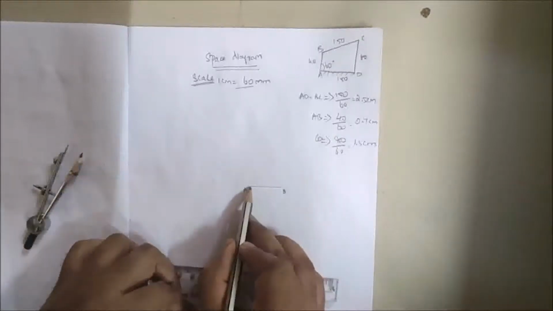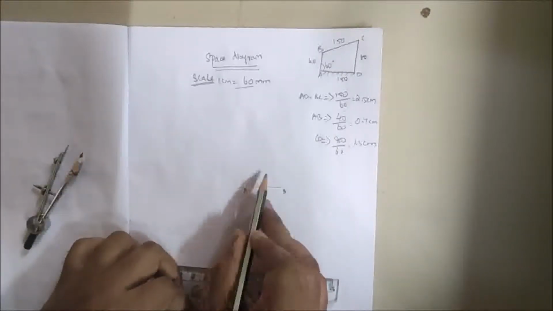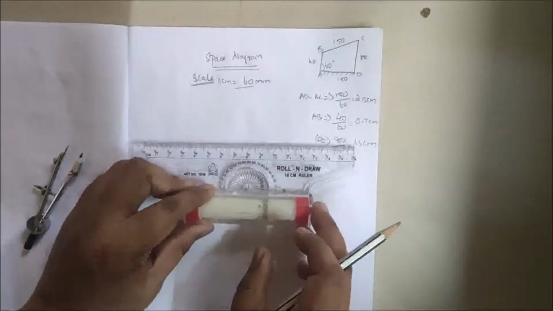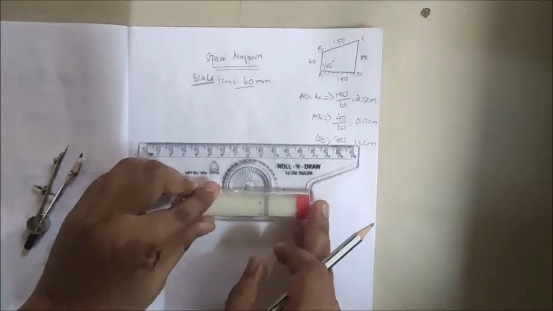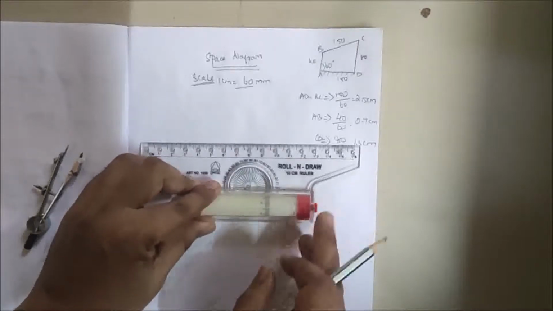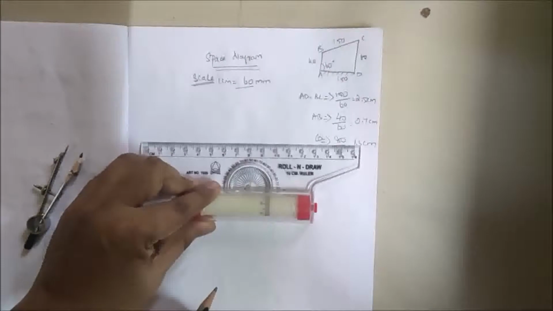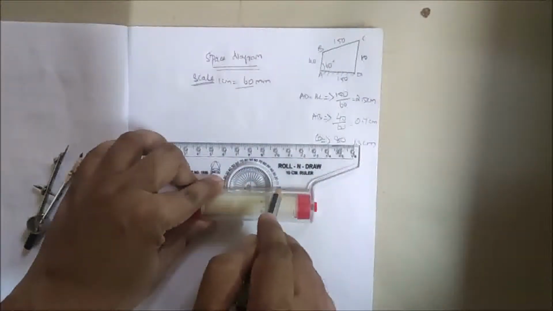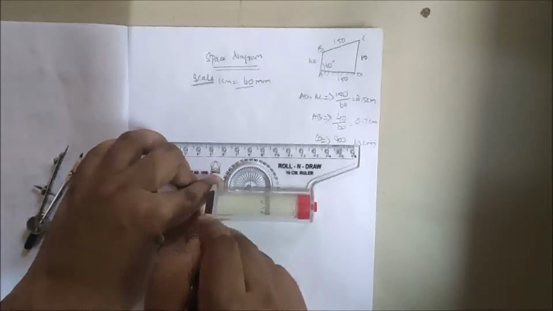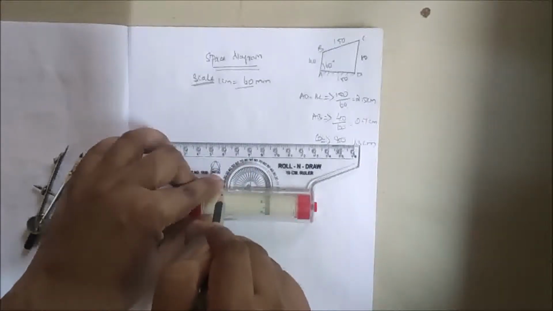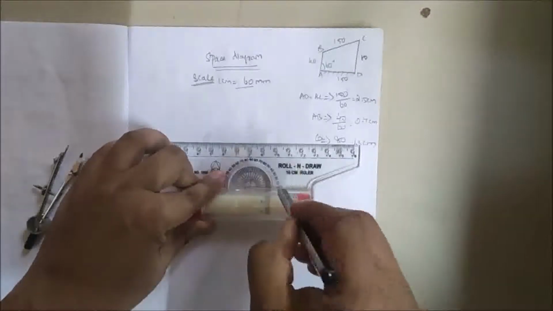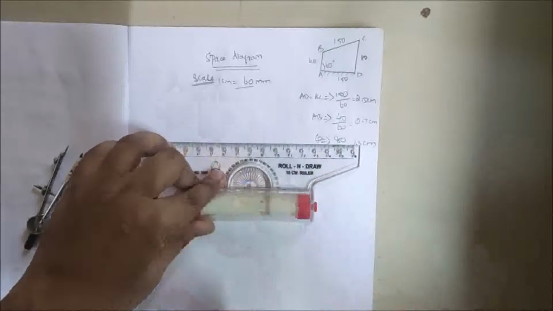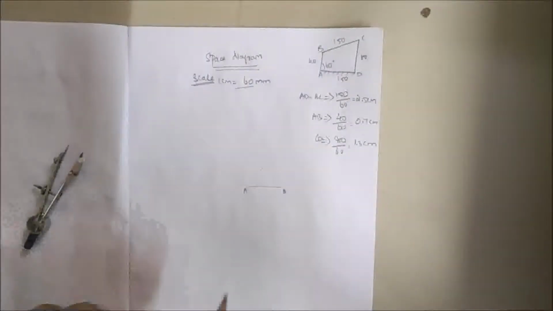From this line, you have to make a 60 degree angle. If you take a straight line, this is a straight line. If you look at the angle here, it starts from 0. Here it is 0, here it is 90, and again it ends in 0. So from here the angle is 60 degrees. Make a dot.